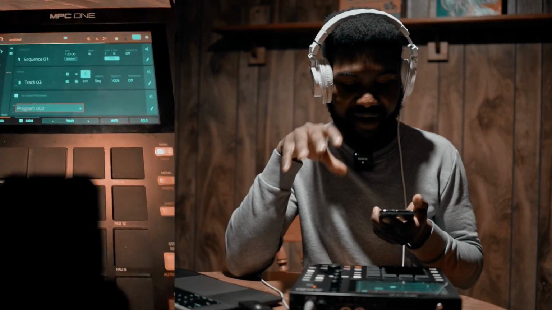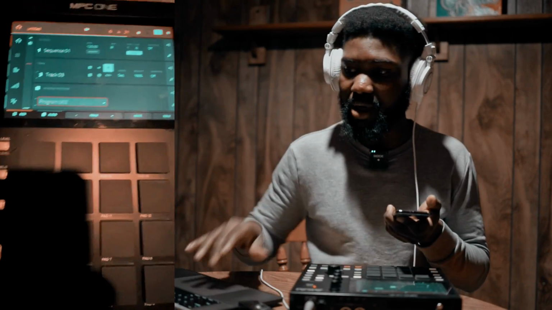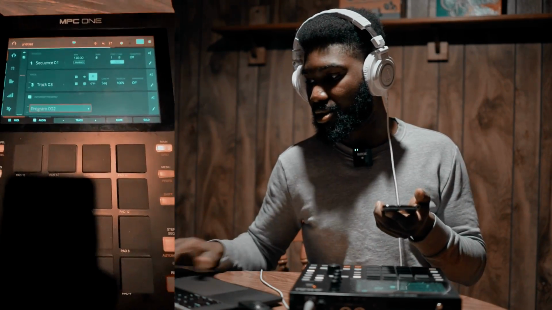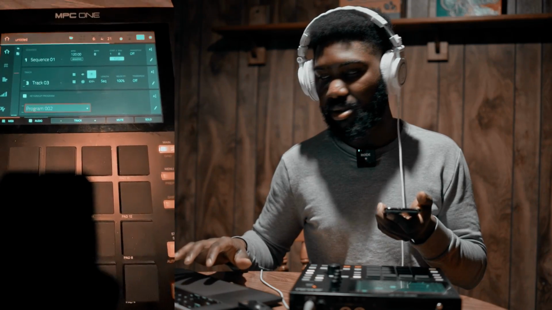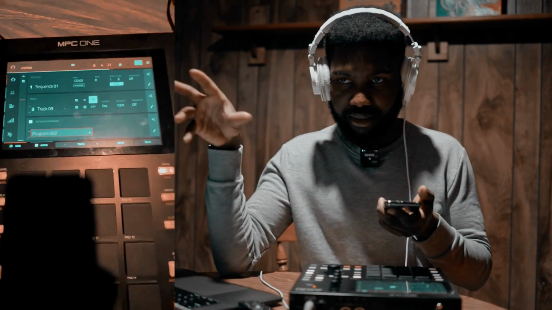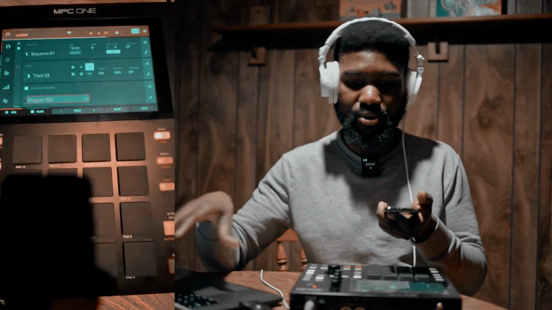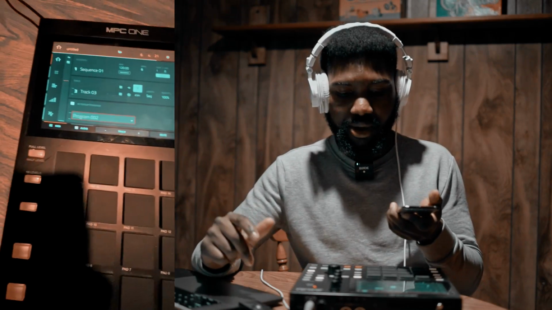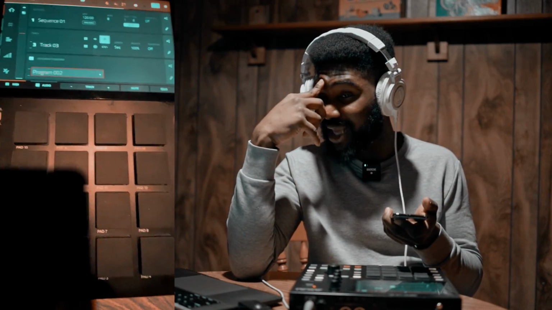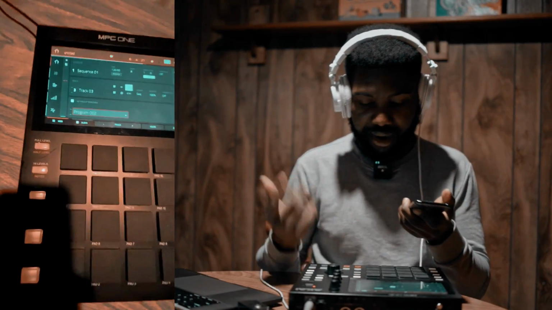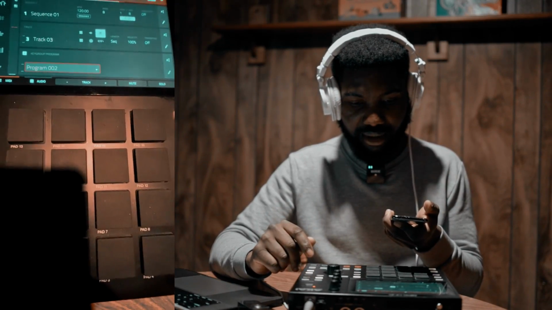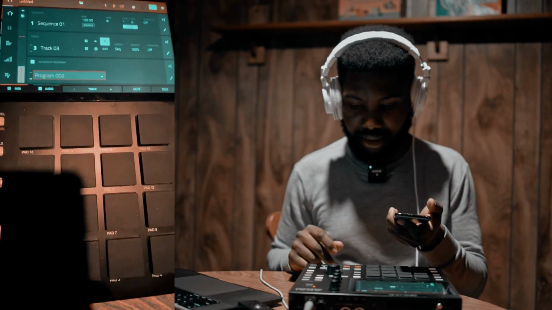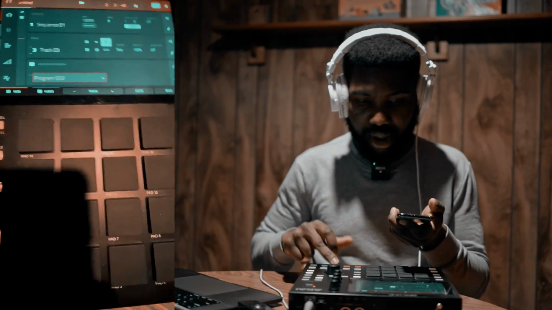Since I haven't created a key group program, an XPM program file, like I was talking about earlier, to be able to pull these files into the other sessions, I can't pull the things that I sampled. So I don't know what I'm going to do with this beat. I'm going to have to scrap it.